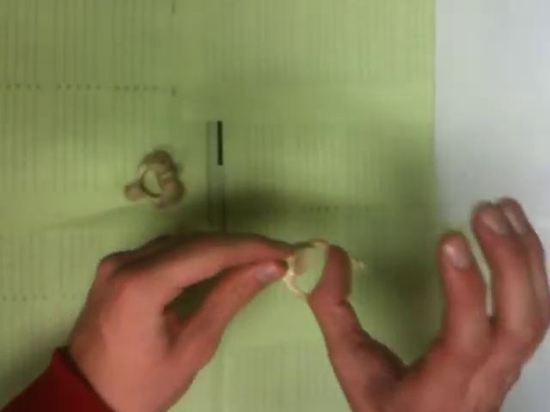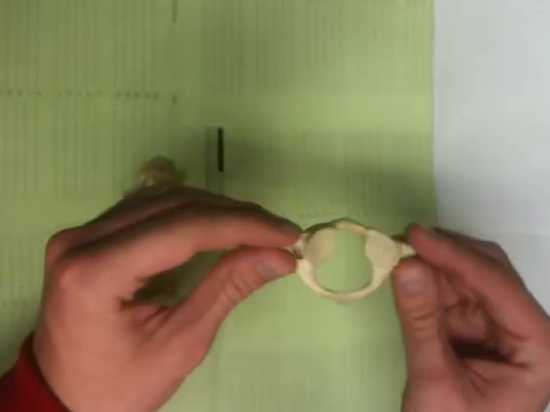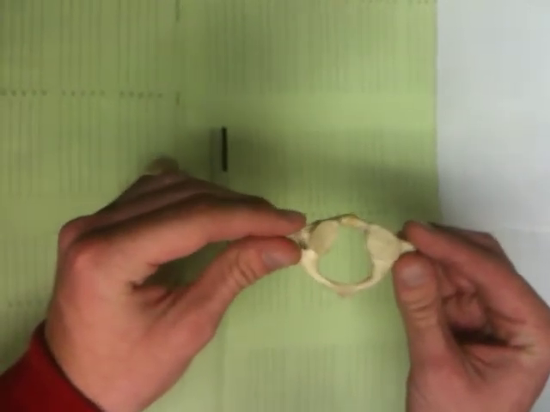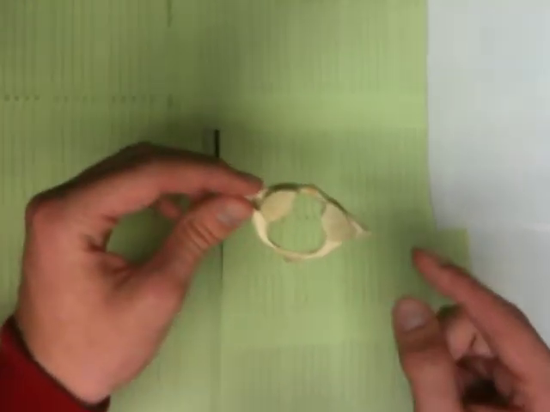This is where the skull sits on top of the vertebrae and allows you to nod your head yes. So this is your yes vertebrae, C1, atlas.